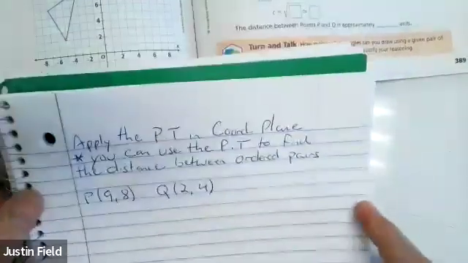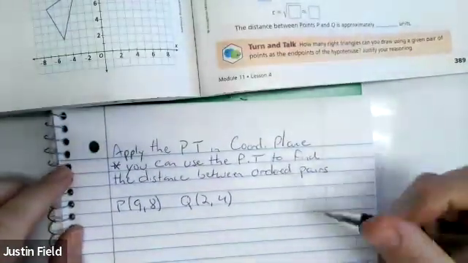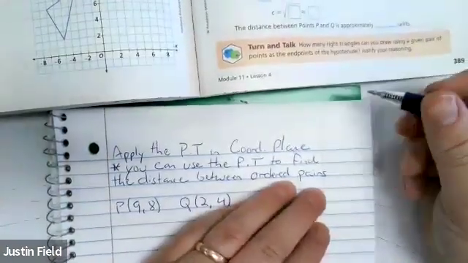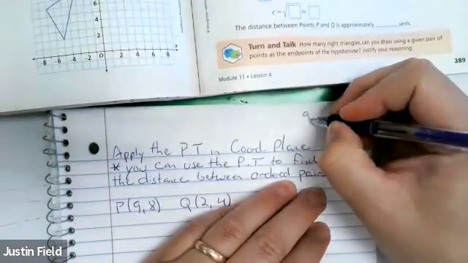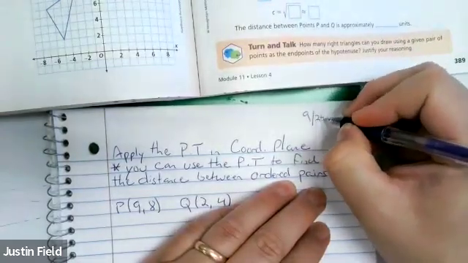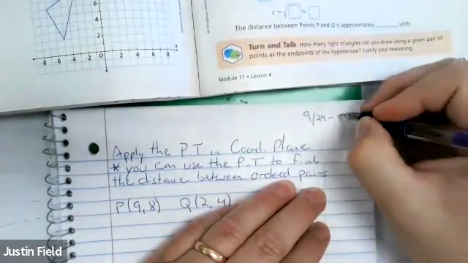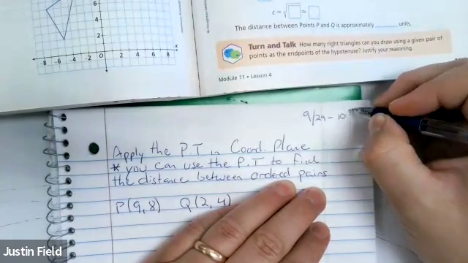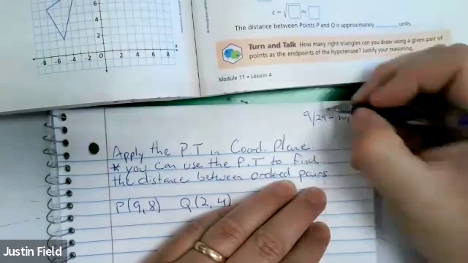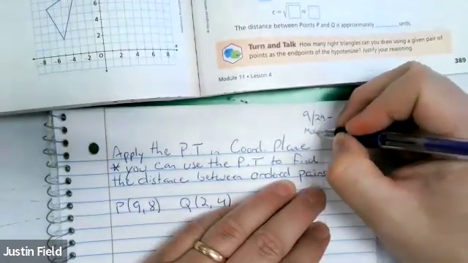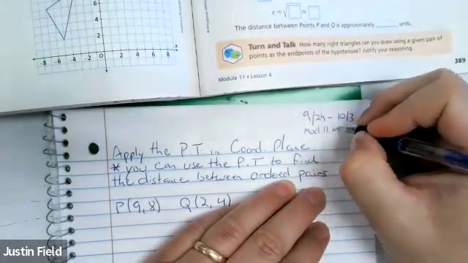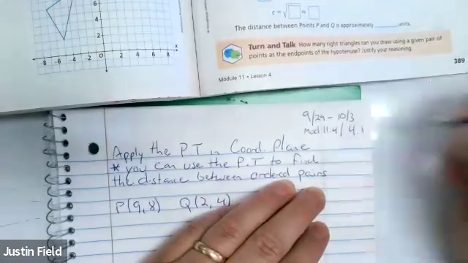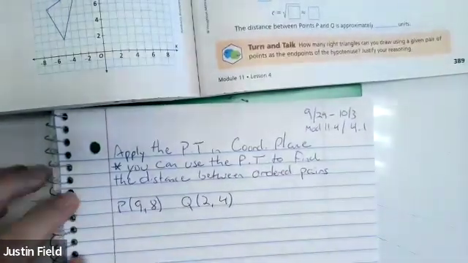And away we go. All right, so first thing you can write down is apply the Pythagorean theorem in the coordinate plane. This is for September 29th to October 3rd, I think. We'll go with that. And we are going to cover module 11, section 4, as well as module 4, section 1 at the end of this video, hopefully.